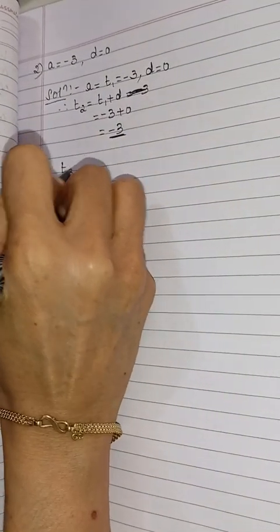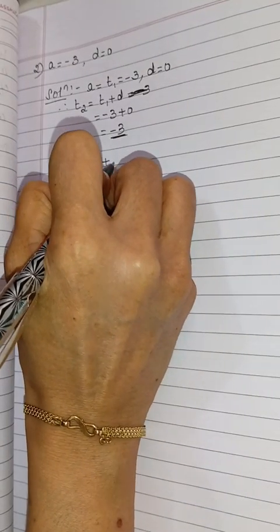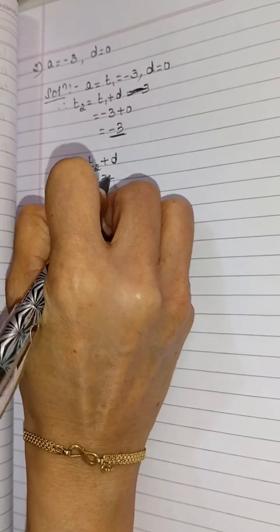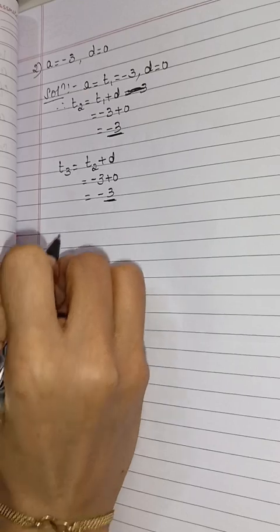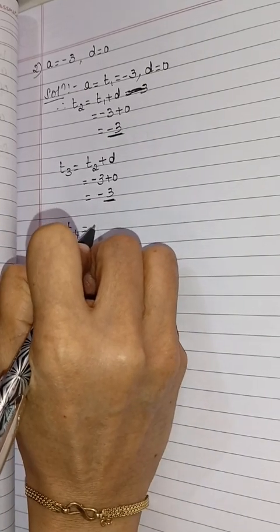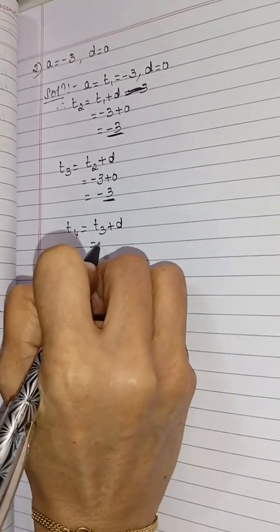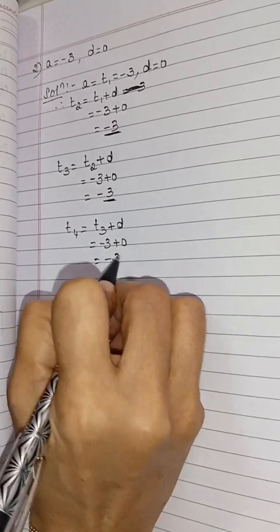T3 is T2 plus D, that is T2 is -3 plus 0, answer is -3. T4 is T3 plus D. T3 is -3 plus 0, again -3.